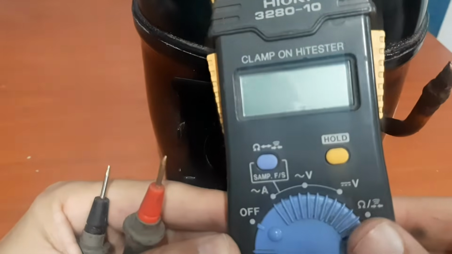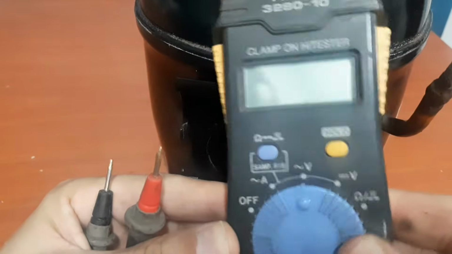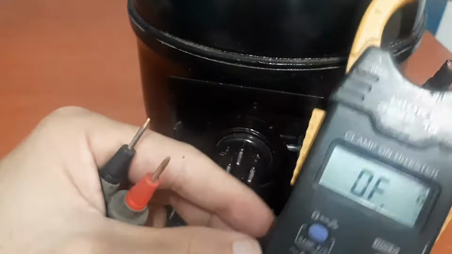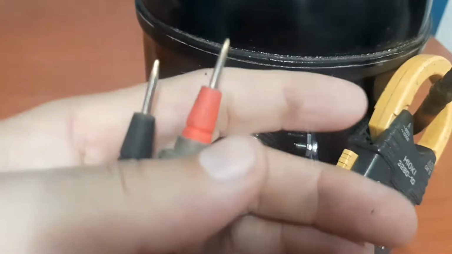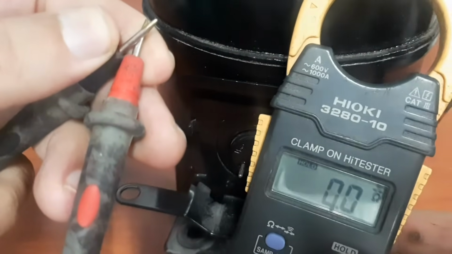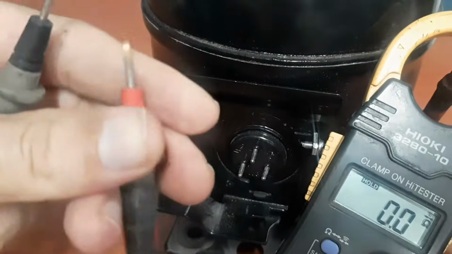In this video, I will show you how to identify running, starting and common. First you need to select resistance and then you need to check the meter. It should give a beep. You can see, so the meter is okay.